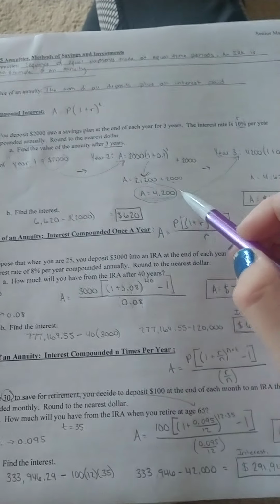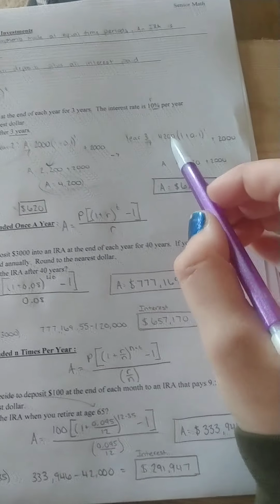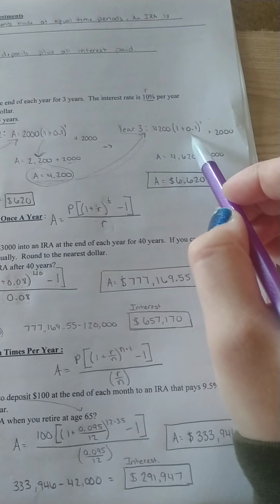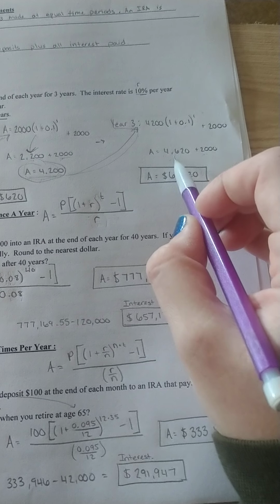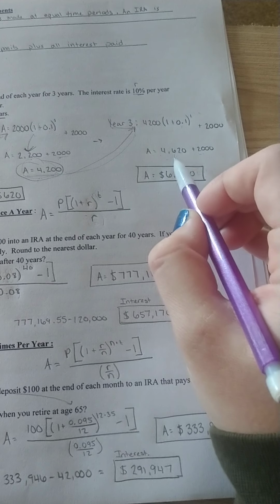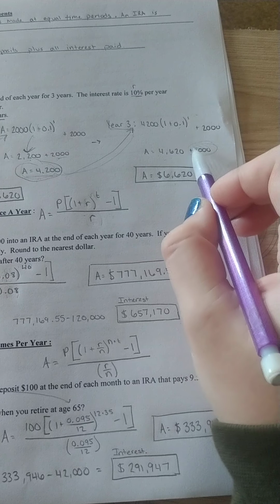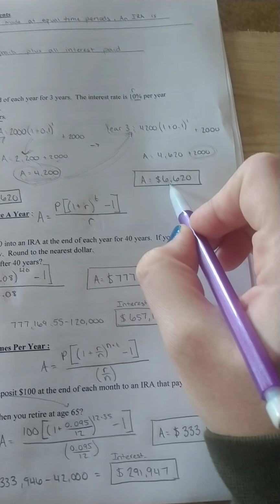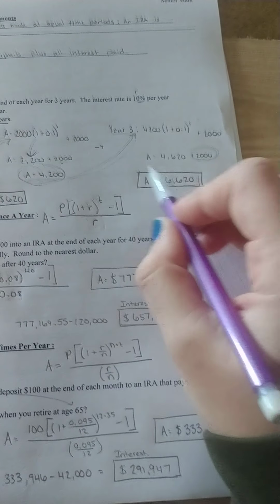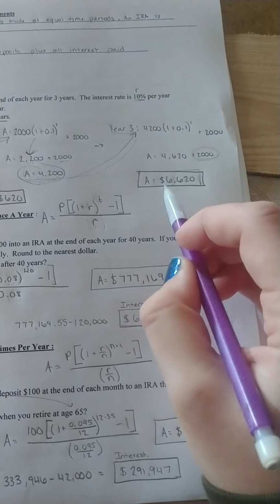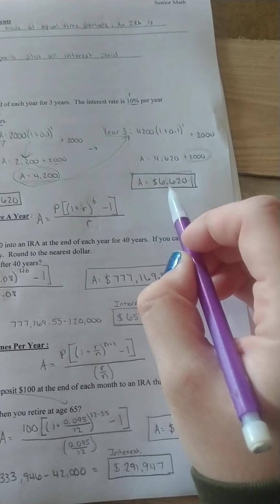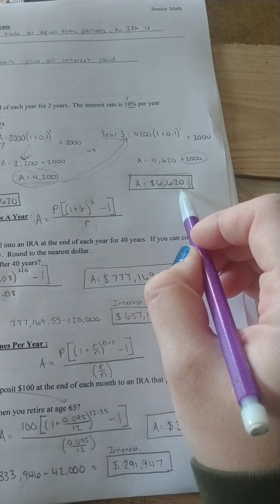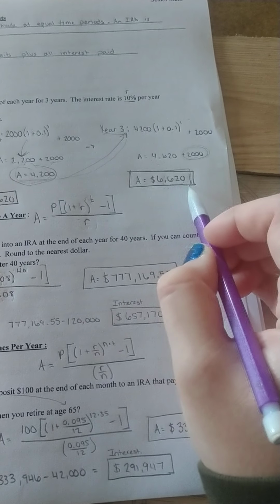Take that value for year three, drag it over. Year three, you've got 4,200 times 1 plus your 10% interest rate at 1 year. That gives us 4,620. You have to add in that $2,000 that you're adding at the end of each year. So you end up with $6,620 in that annuity. Now, what you need to take note of, you deposited $6,000 of that, but it has gained $620 in interest over the course of 3 years. Technically 2, but that's pretty cool.